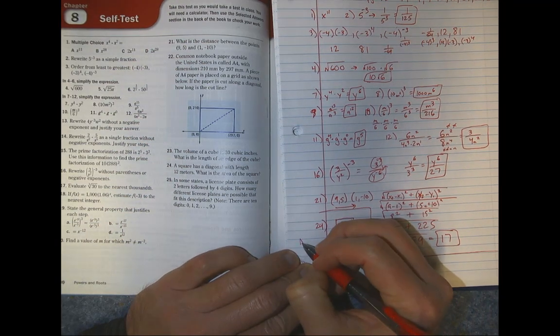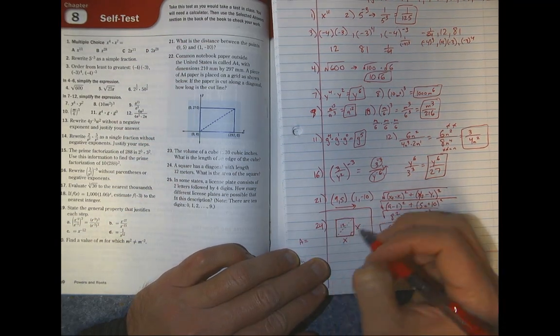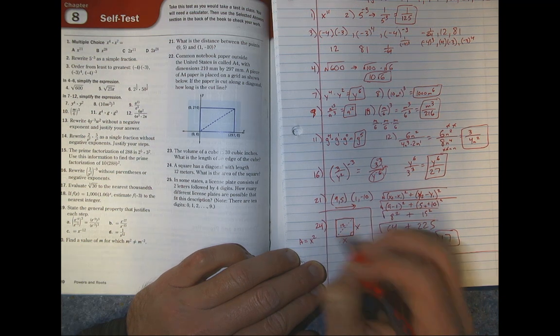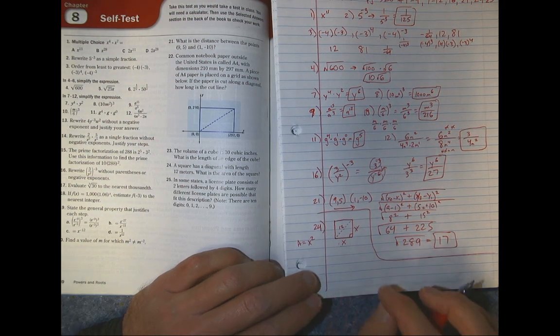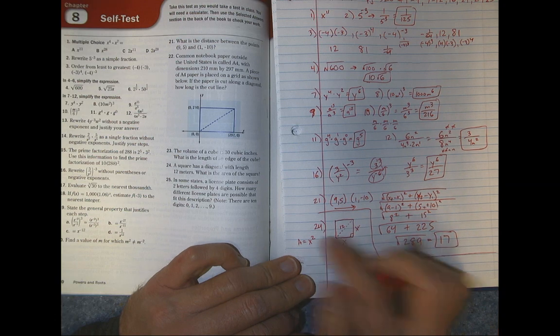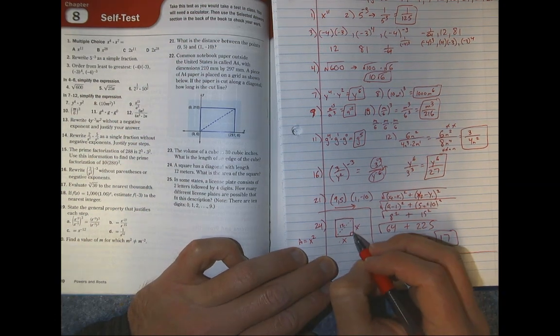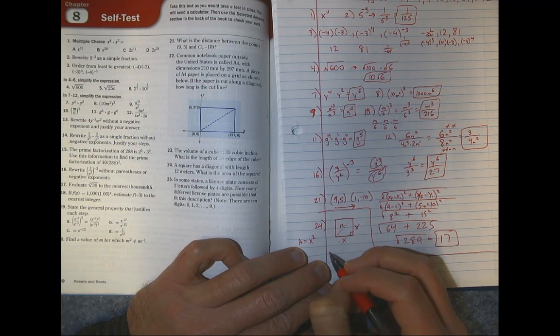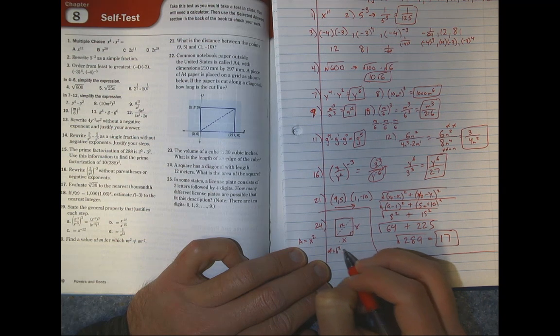So my area is going to be base times height. So x times x, which is x squared. So if I can figure out what x is, I can go ahead and find the area. You just multiply it times itself. So how am I going to do that? Well, since the square has a right triangle, I'm going to go a squared plus b squared equals c squared.